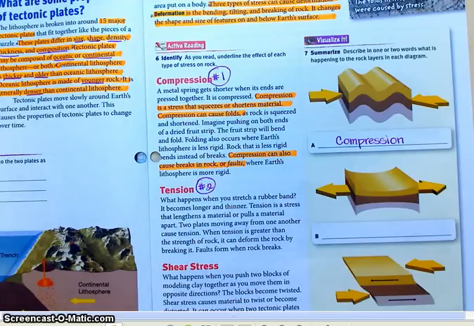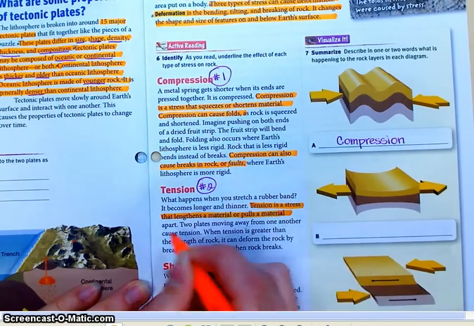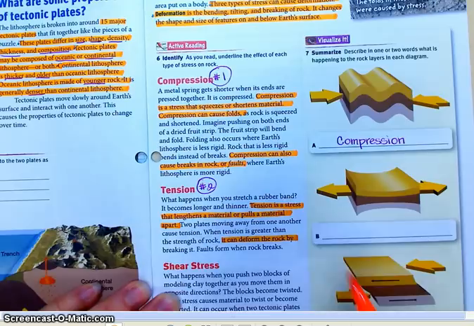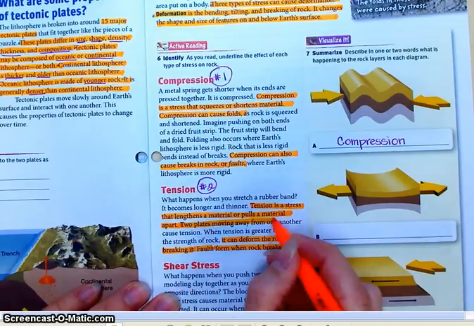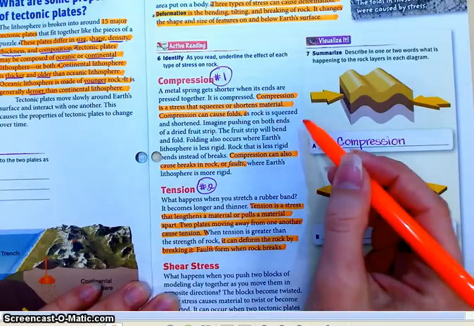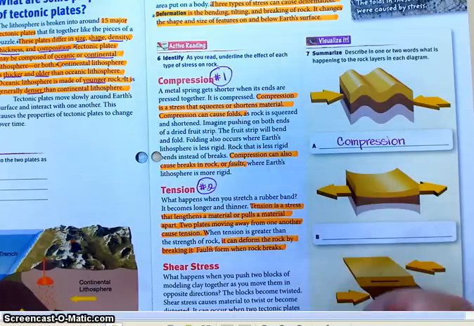Faults form when rock breaks. So this one can also result in the formation of faults. Okay. So what is tension? Tension is a stress that lengthens a material or pulls the material apart. It can deform rocks by breaking them, forming faults. And this can occur when you have tectonic plates moving away from one another. Compression you're generally going to have when tectonic plates are pushing against each other or coming together.